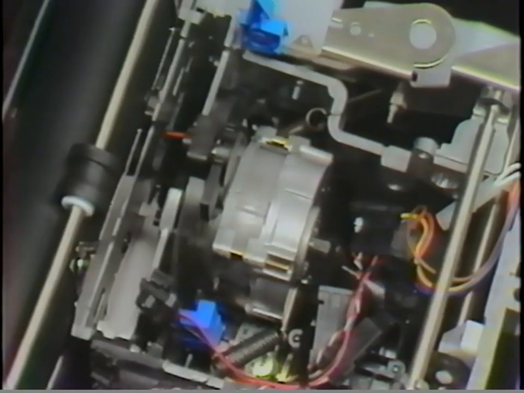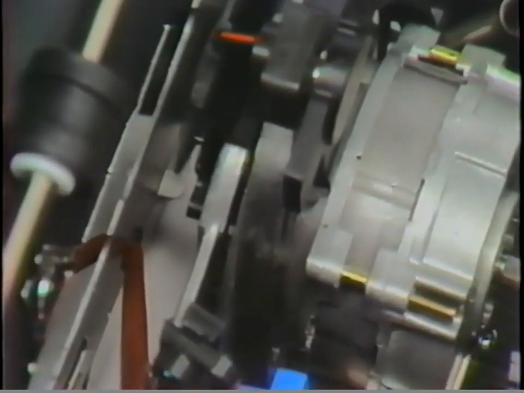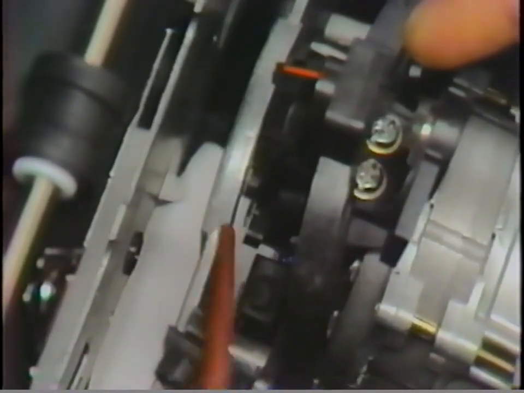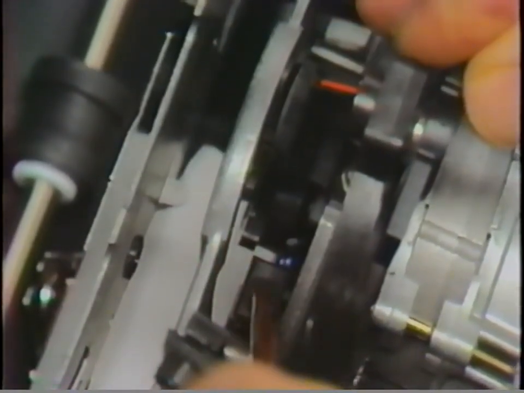Let's locate the parts involved in character selection and print. The ribbon and print wheel have been removed to make the parts easier to see. These parts are the selection motor, the print hammer solenoid, the hammer, and the homing LED and the homing sensor.